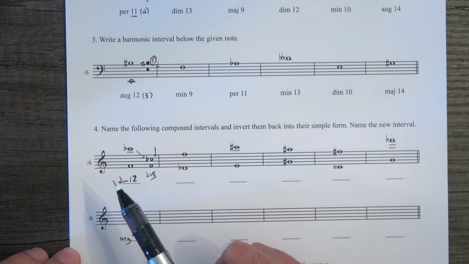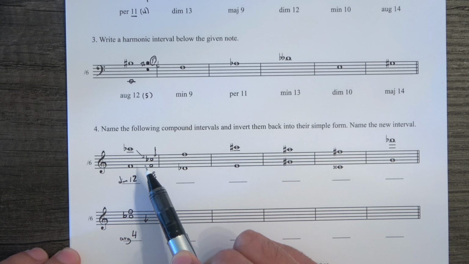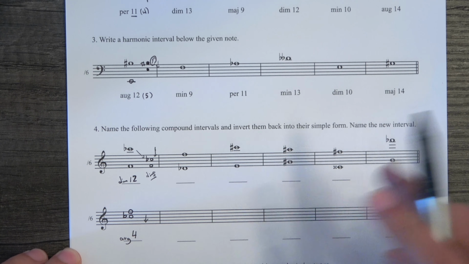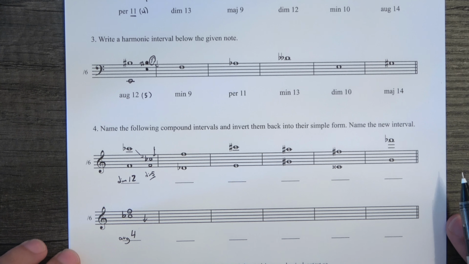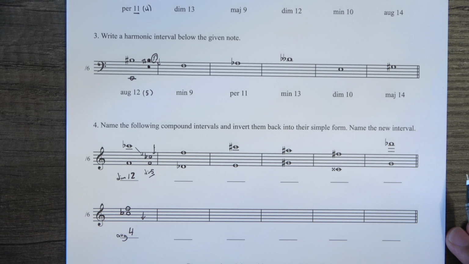It's kind of strange that you would have a compound interval and then flip it upside down and get a simple interval, but that is what the RCM textbook wants. That is what the RCM examiners want, so do it like that.